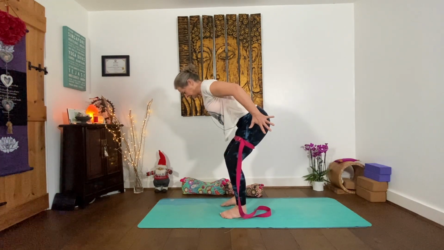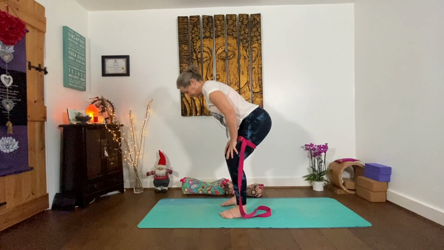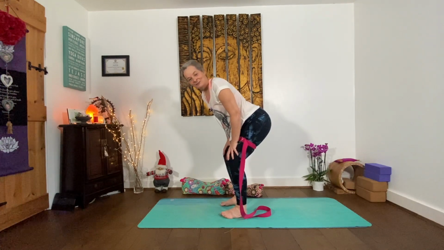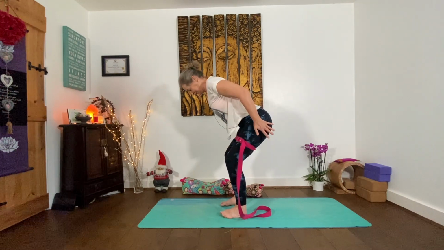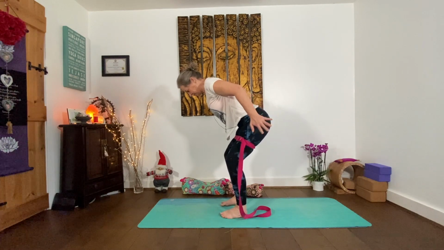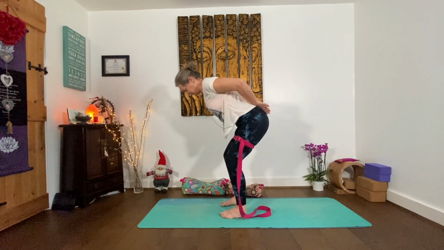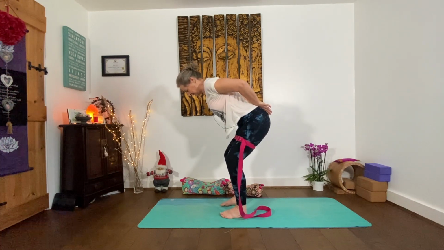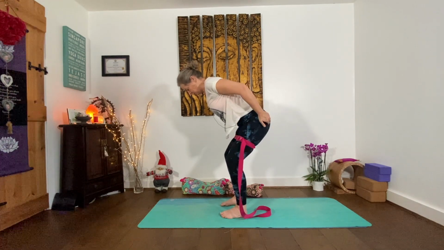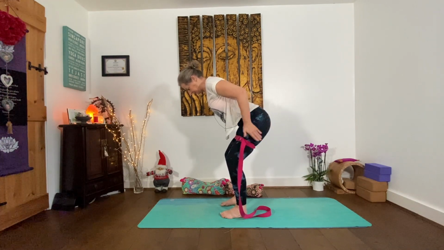So it's like you're trying to get your bum wider. Don't often say that, do we? We want a bigger bottom. So take your bottom wider. And this sometimes can give a little bit of space to the joint. You might not feel much, but you probably feel your glutes engage a little bit.